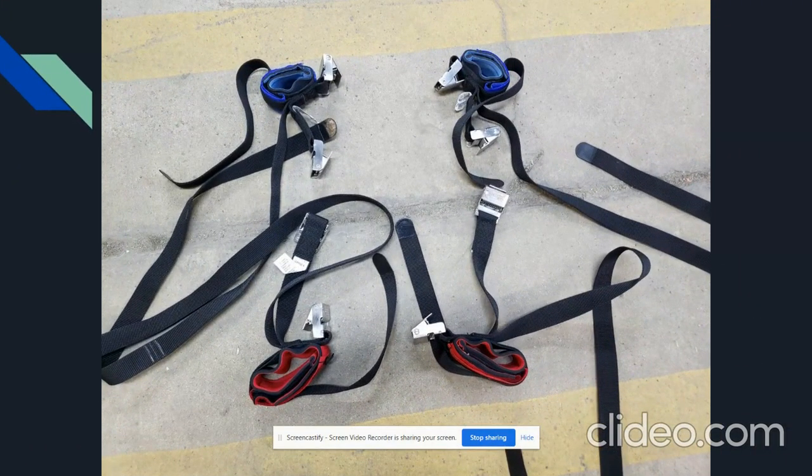Here is a picture of the restraints. As you can see, there are 2 blue ones, which are for the wrists, and 2 red ones, which are for the ankles. You can see there's enough slack so you could put these restraints anywhere. At the agency I worked with, they are not mandatory to be on the EMS cot at all times. So if we do get called to an aggressive patient, we will put them on prior to going and seeing that patient.